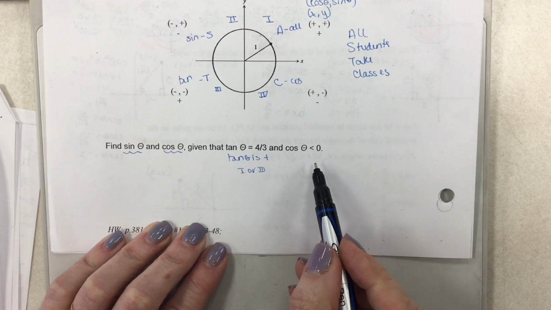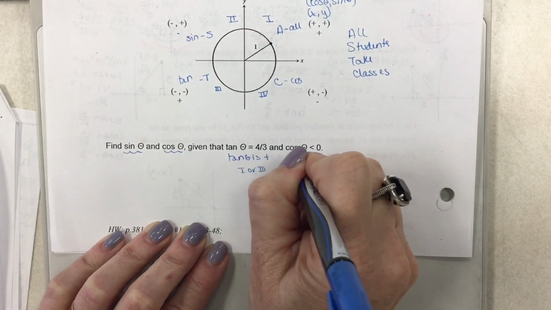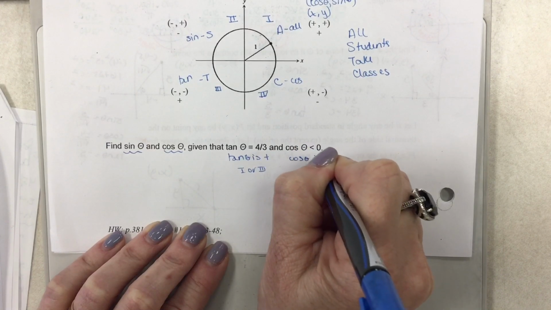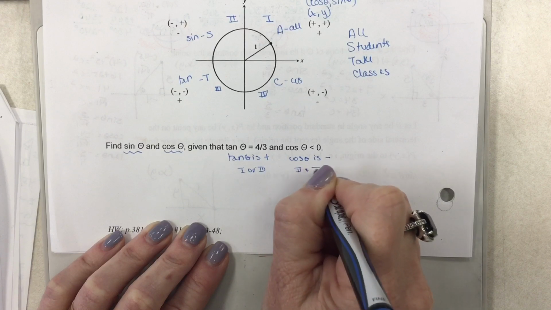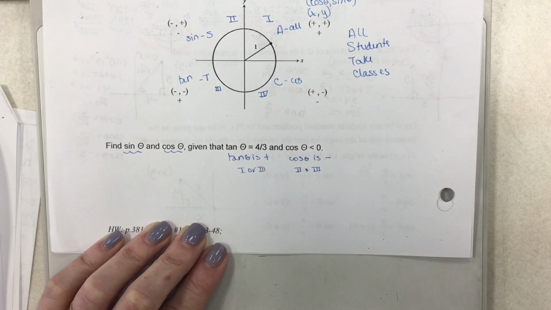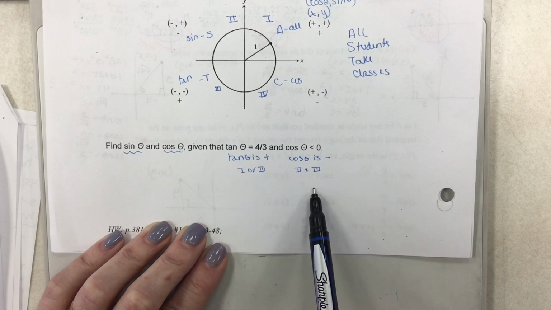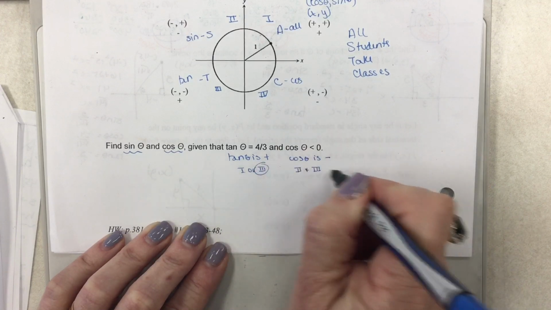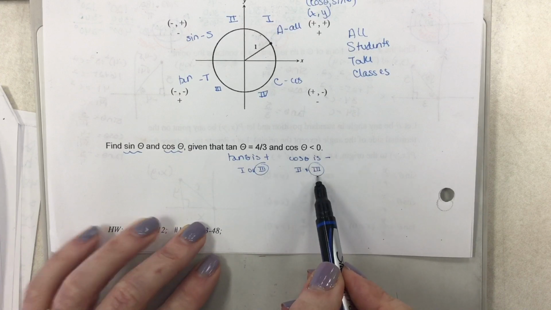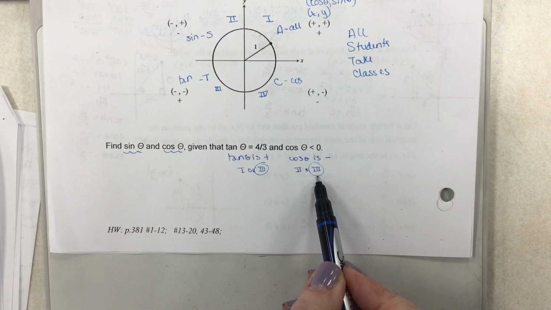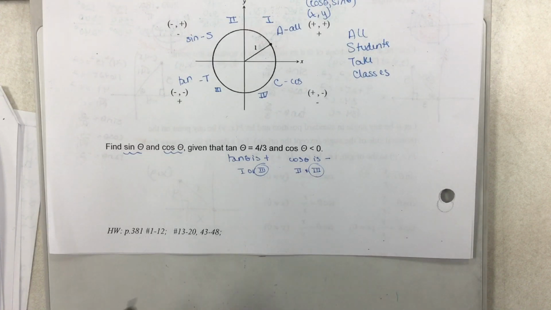But cosine's negative. What two quadrants have cosine negative? Second and third, cosine is negative. So what satisfies both of them? Which quadrant? Because tangent's positive and cosine is negative, the quadrant that I have to be in is the third quadrant. That's hugely important because then we're going to understand our positives and our negatives.